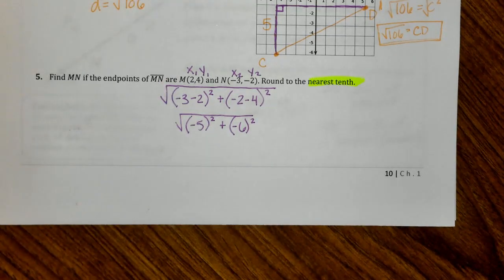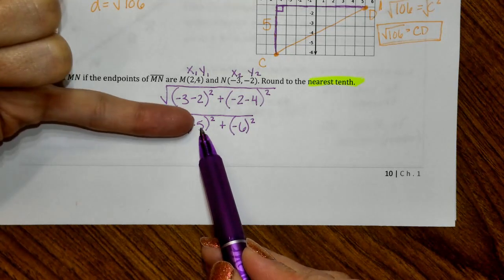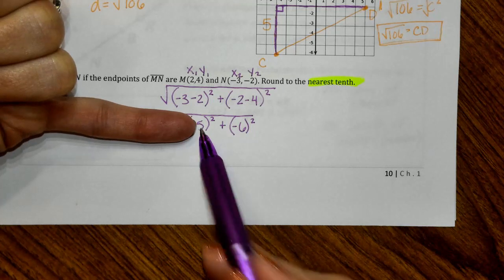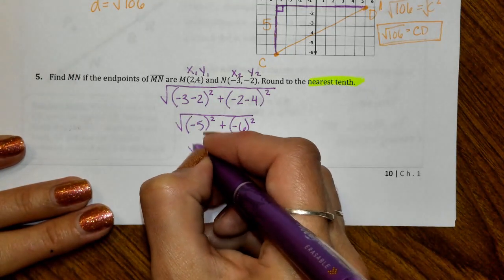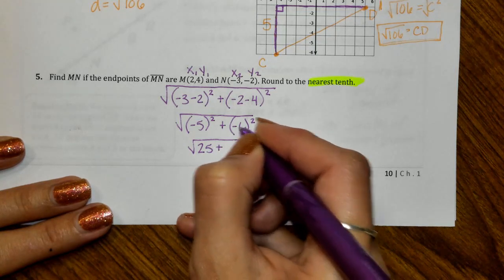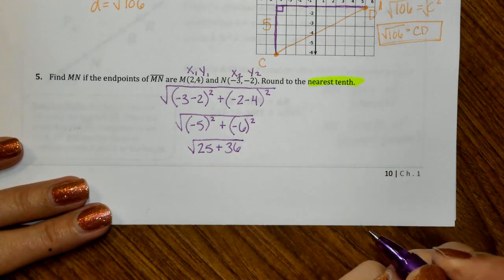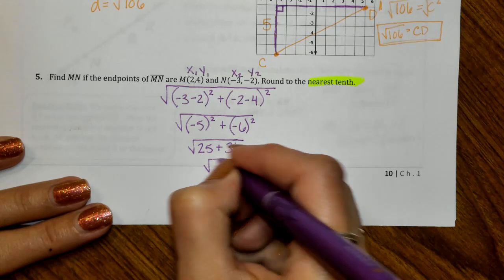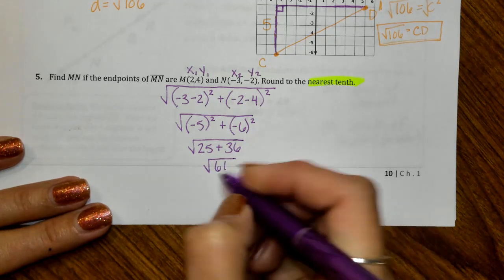Another rule of thumb, every single number you square is going to be positive, whether it's negative or positive. So in reality, all you need to do is just take the number behind the negative, just square that 5. Okay? So here, negative 5 squared will give you 25. Negative 6 squared, positive 36. And then we add those together to get the square root of 61.